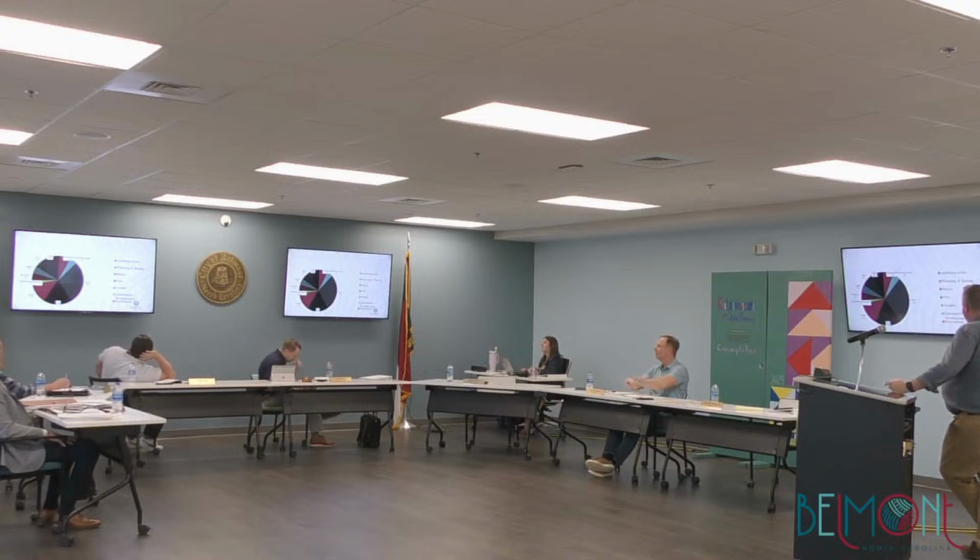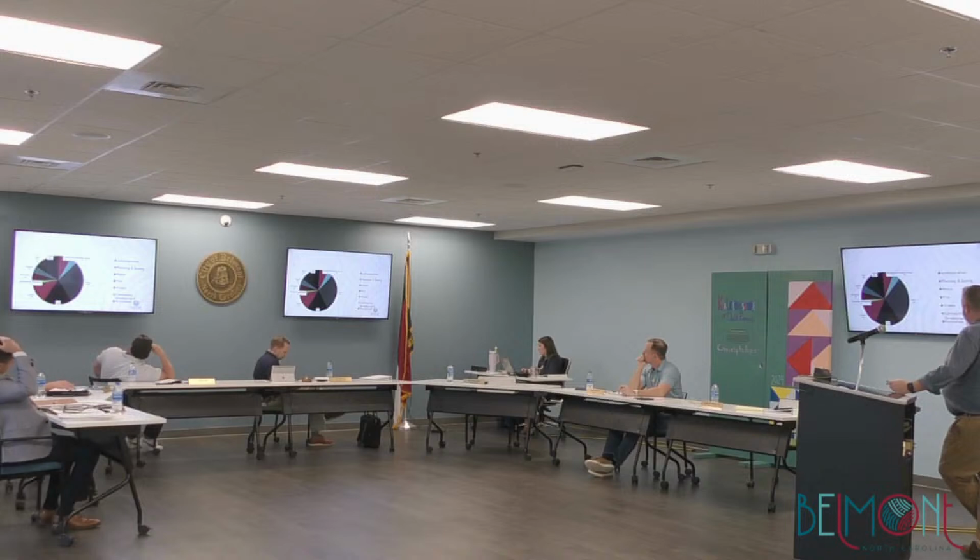So you can see that public safety is pretty much about half of the city's general fund budget, and the rest of the departments make up the remaining part. Community development, maybe that's why they got the good green, they're the lowest at 2%.